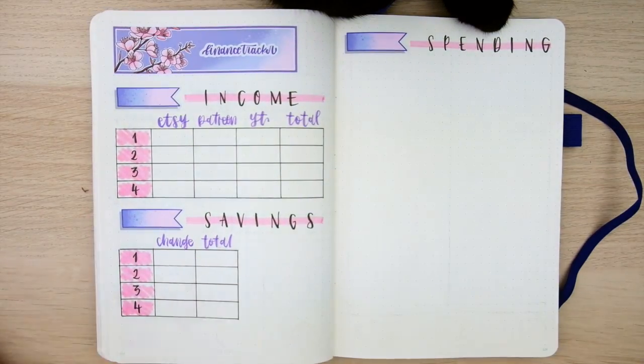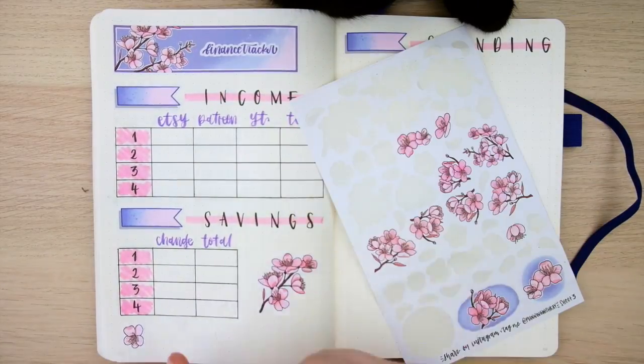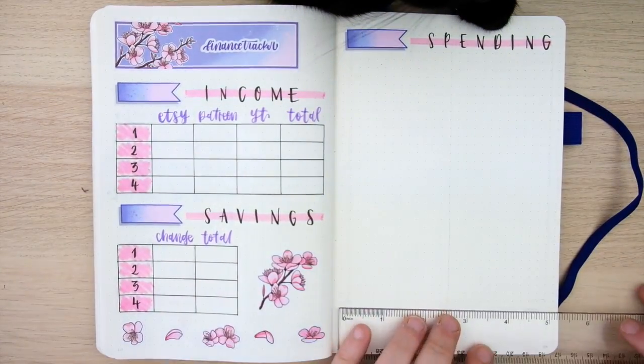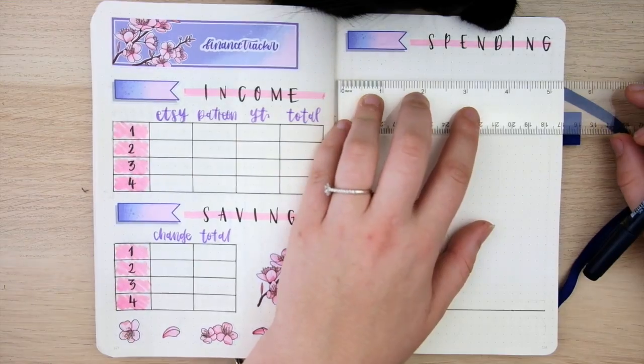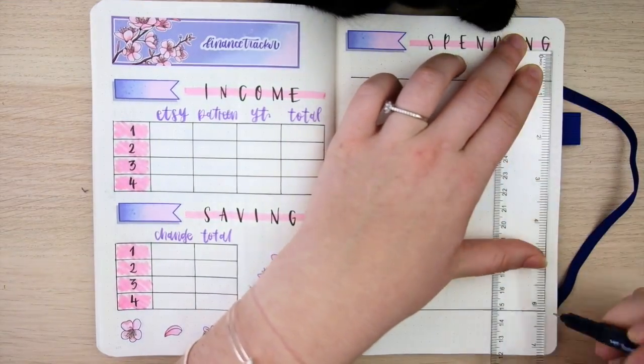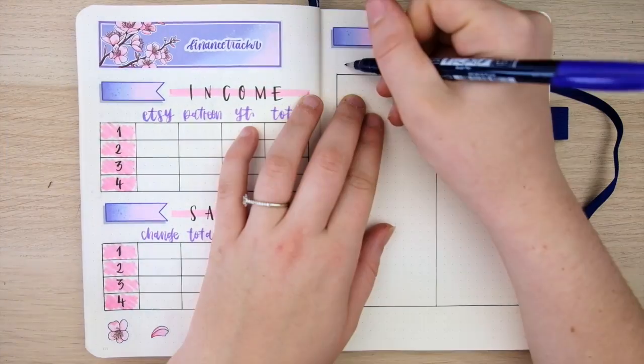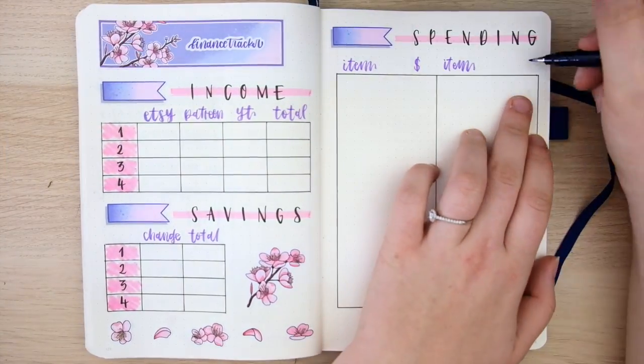And finally, I decided to bring back a spending log this month to keep a list of all my different expenses. I usually also include a bills section on my finance tracker every month, but I decided to just write my bills on my monthly calendar for April instead, and I'm going to see how that works out for me this month.